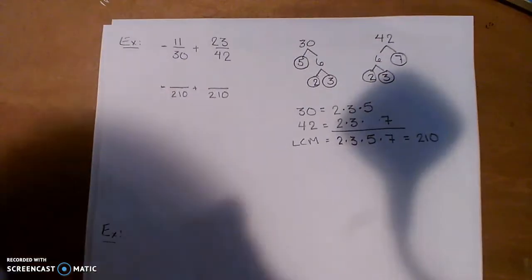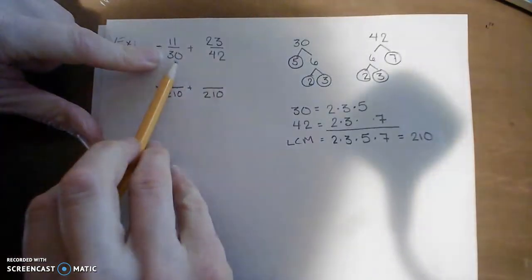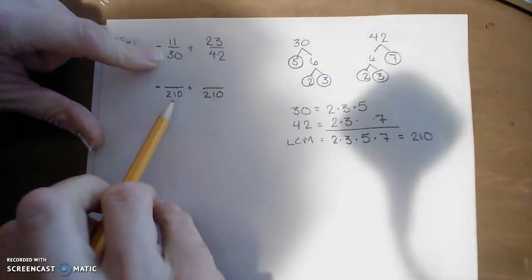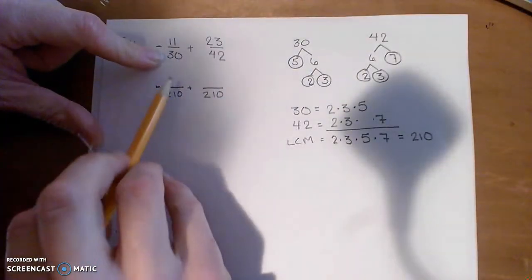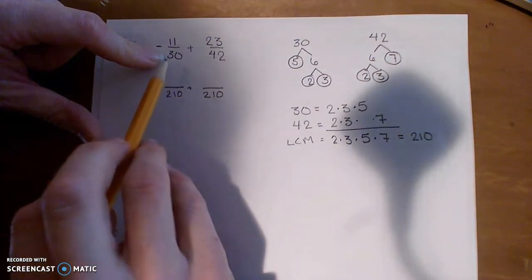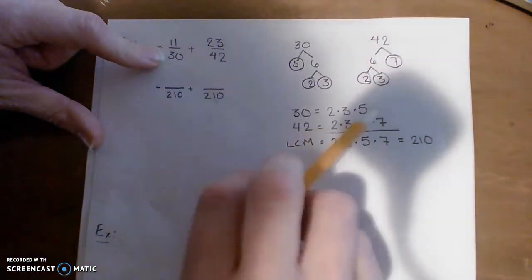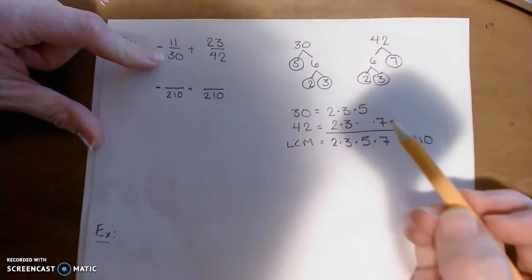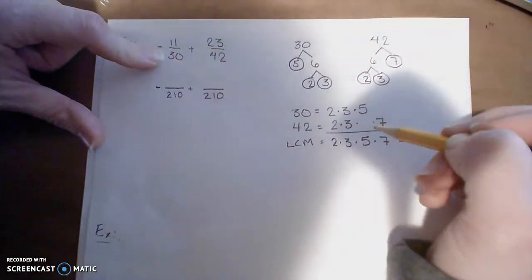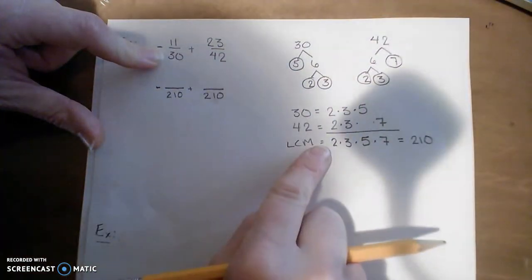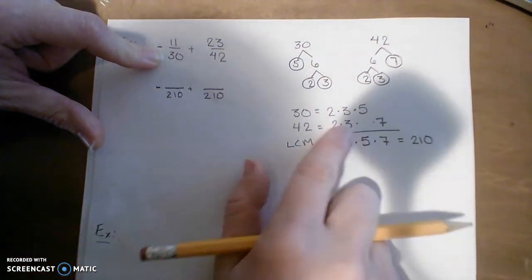Now we have to find out, what do I multiply 30 by to get 210? Obviously, you could use your calculator, do 210 divided by 30 to see what you get. Or I could just look at all this work I've already done and find what is the missing factor here. What's the factor that's in 210 that's not in 30?